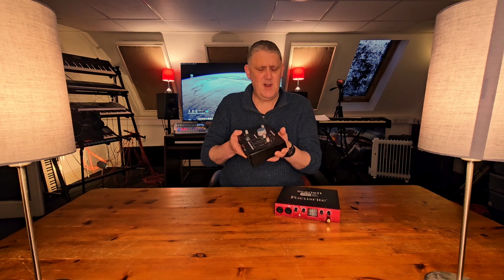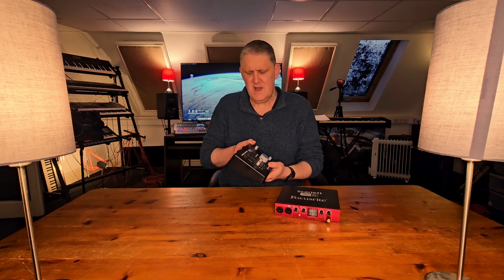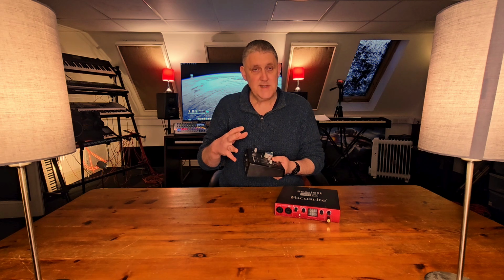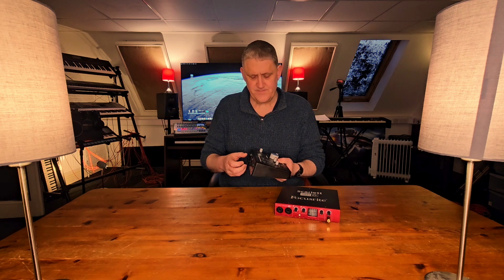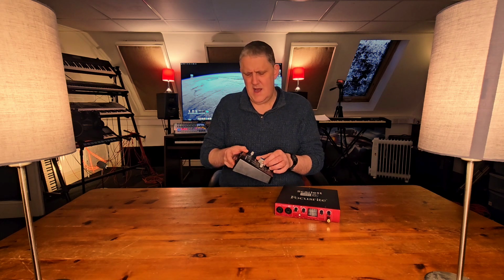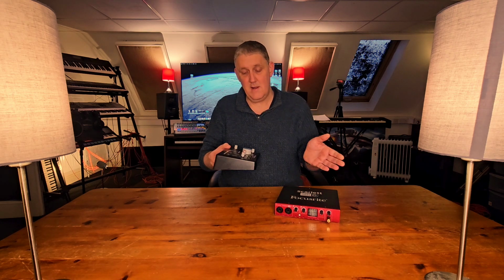And this is, if you like, the gateway between the real world and the digital world. So it takes the audio in, processes it into a digital signal from its analog, and enables you to record it into a DAW. And then likewise it enables you to play it back.